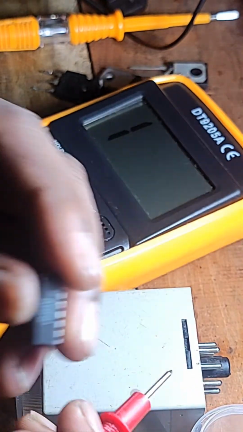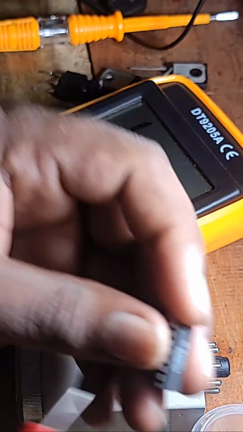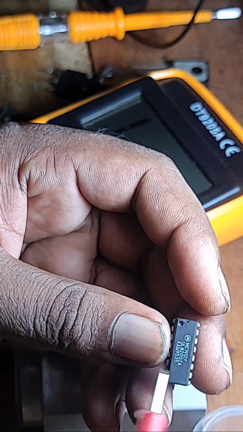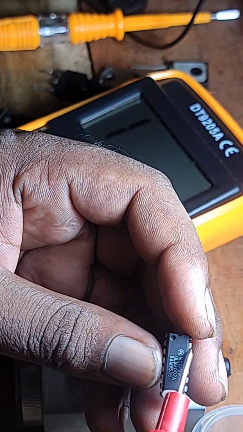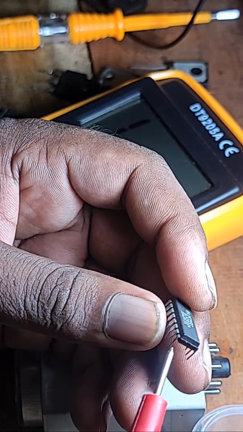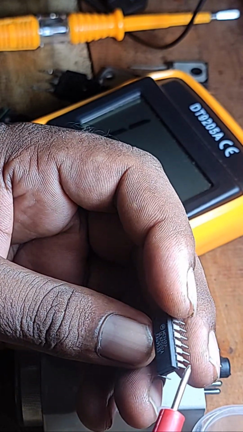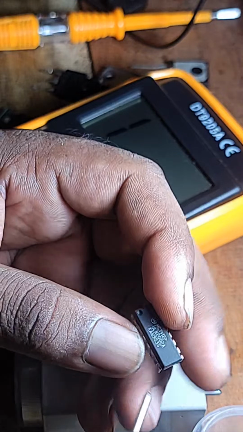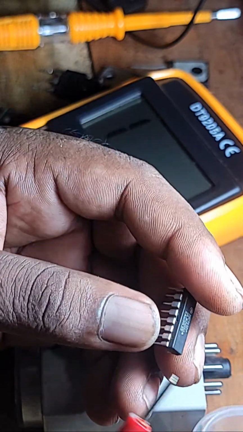Now we check first the power source of this IC. The power source of this IC is pin 8 and pin 9.